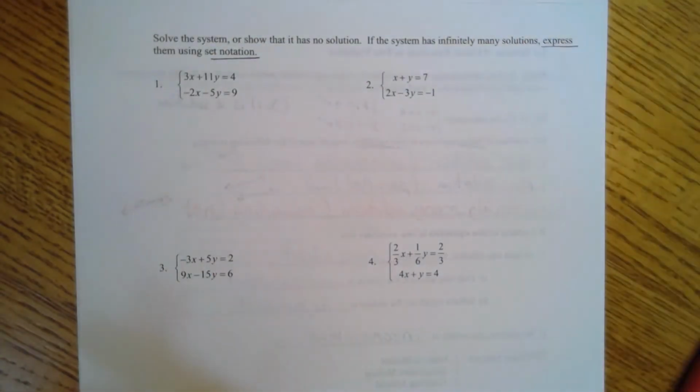Now in chapter 5 we learned set notation. In chapter 6 we learned something called a complete solution. So make sure you know the difference between a complete solution and just expressing them using set notation. So let's go ahead and do number 1.